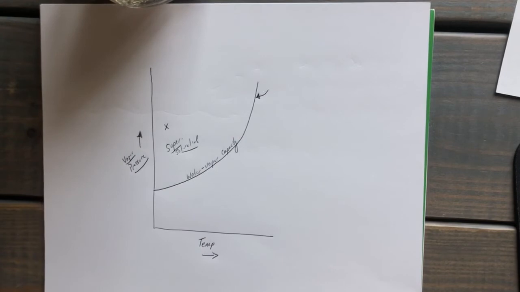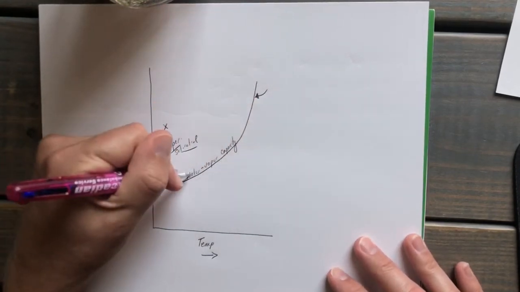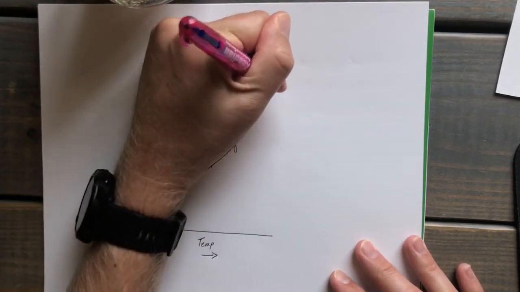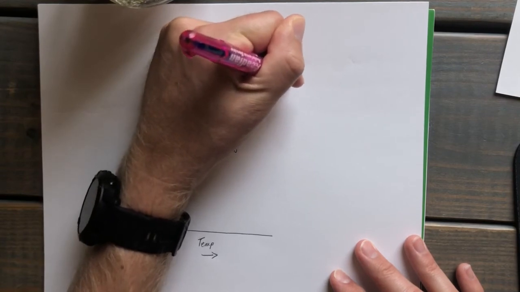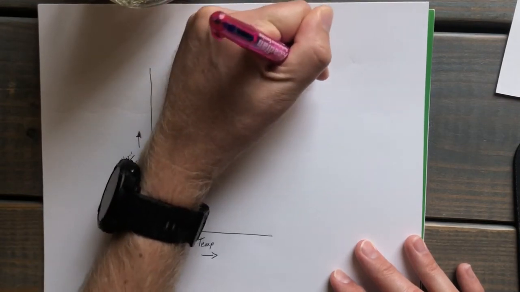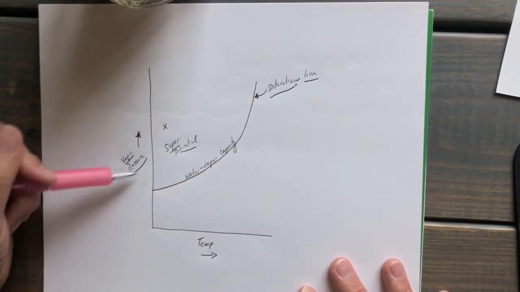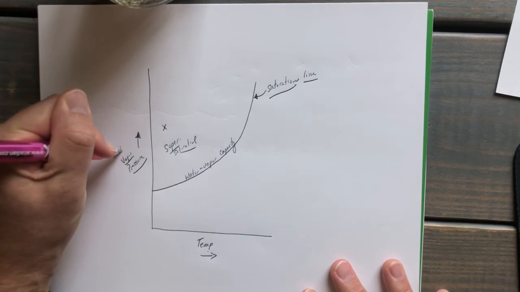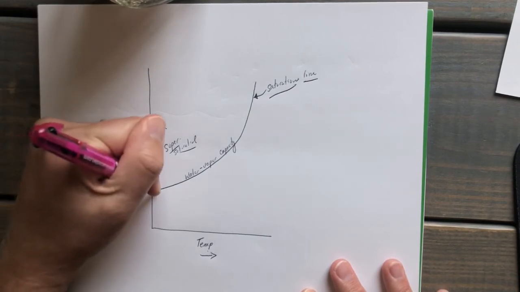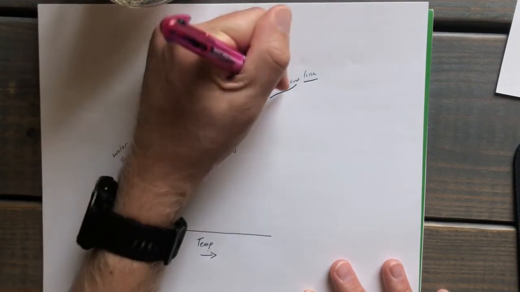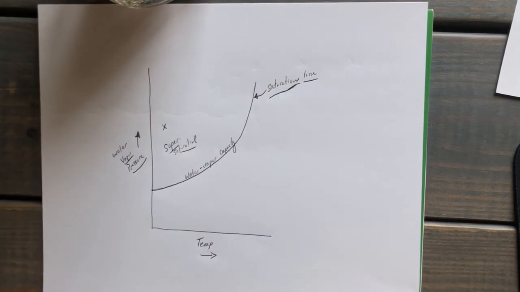That curve right there is water vapor capacity. That is the saturation line. So, any temperature associated with a water vapor pressure that would plot on this line would be completely saturated, meaning air cannot hold any more water vapor than is already being held.